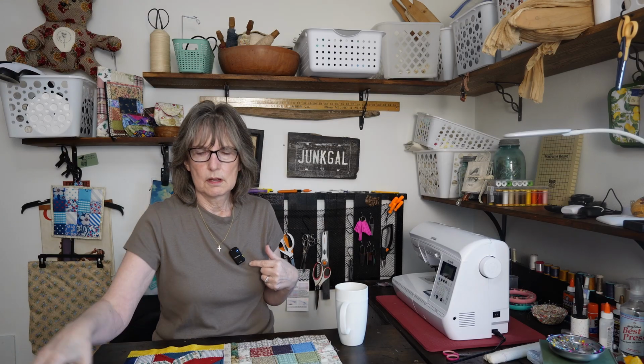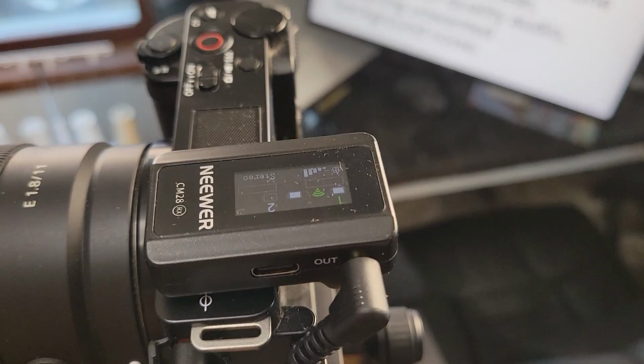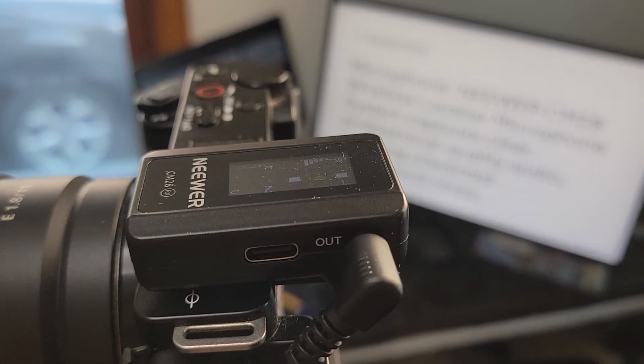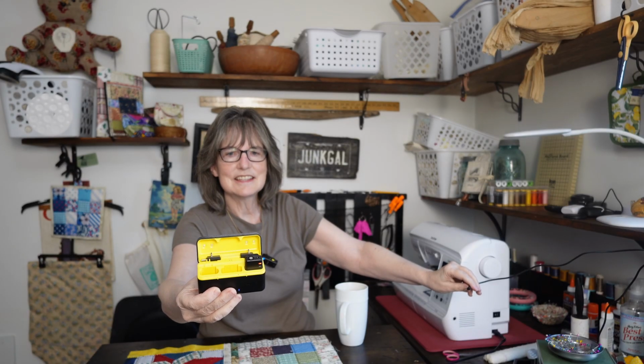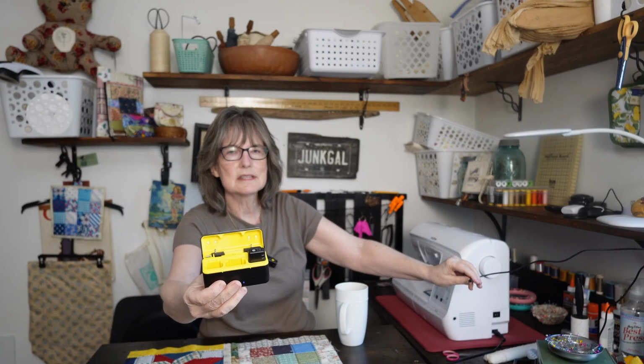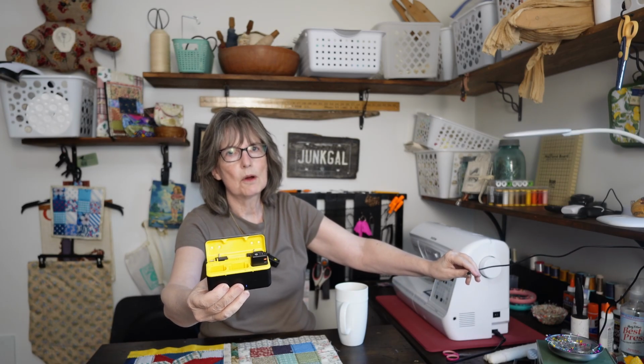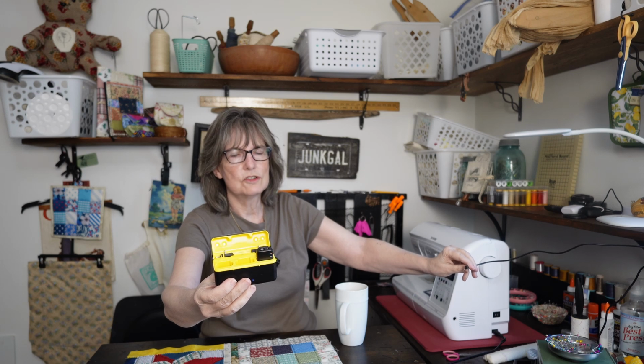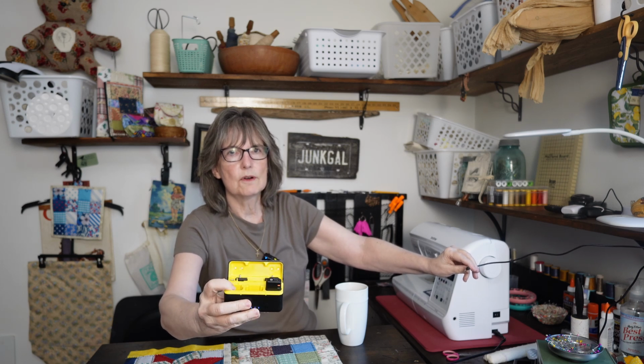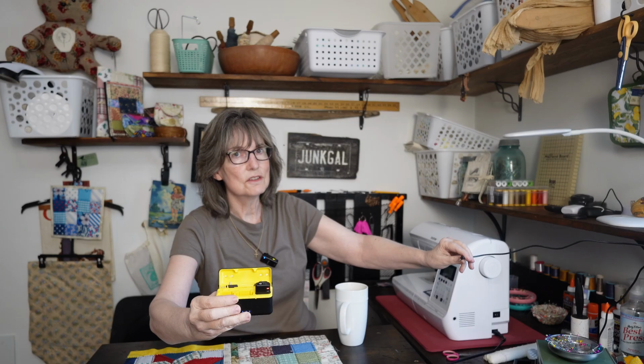It just clips on my clothing and it has a magnetic back, and the other part clips to my camera, and I'll try to show you that. It comes in a case like this so I can keep it plugged in at all times, and I don't have to worry about my microphone not being charged. I just put my microphone and the microphone controller right back in here after every session, and it is fully charged, and I think it's good for like 8 hours.